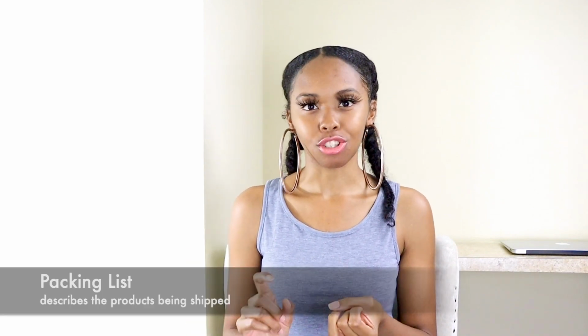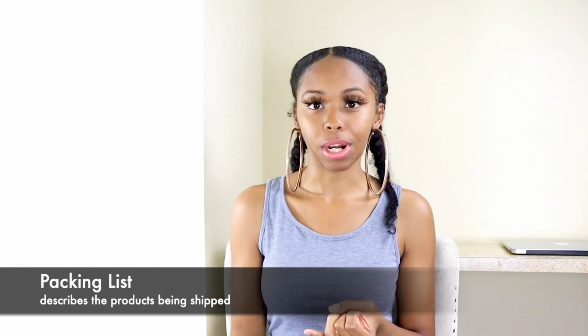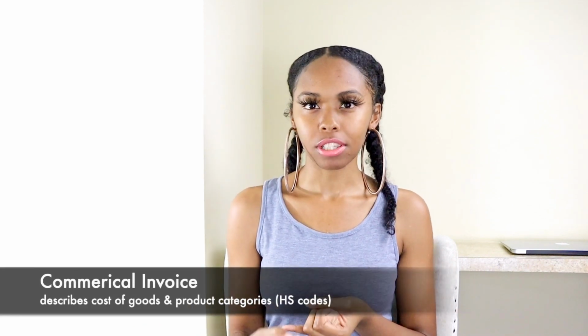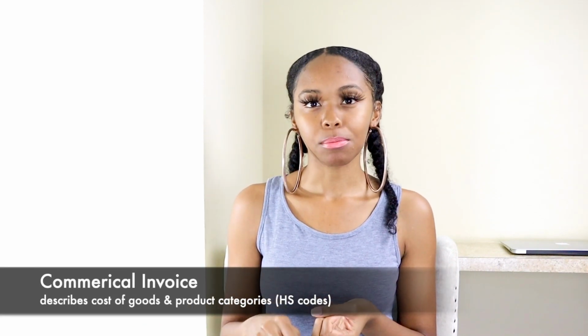And then some other things are the documents. So you have the packing list, the commercial invoice, the waybill. Basically, the packing list is describing the product that you are receiving. The commercial invoice is more so for customs, to let them know the HS code, which is the harmonized code, to let them know the product category. And then it also lets them know the value of your goods and the quantity that you're receiving, so they can determine if you have to pay duties or not and how much you need to pay.